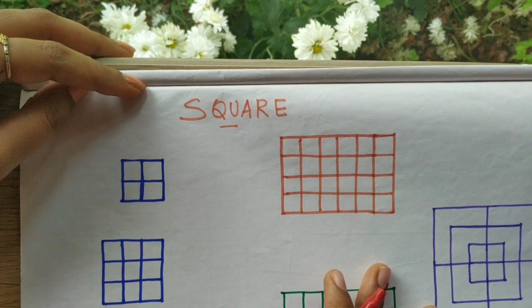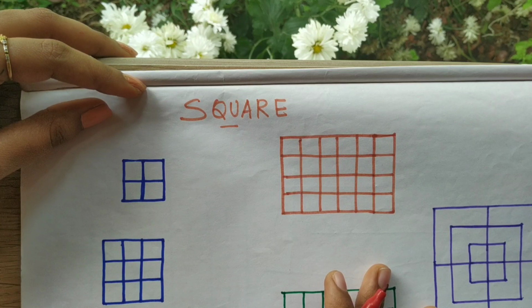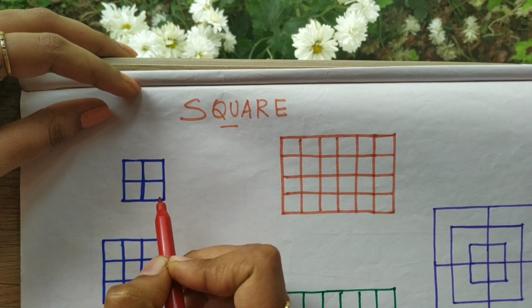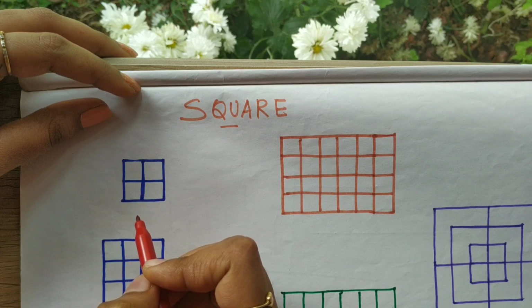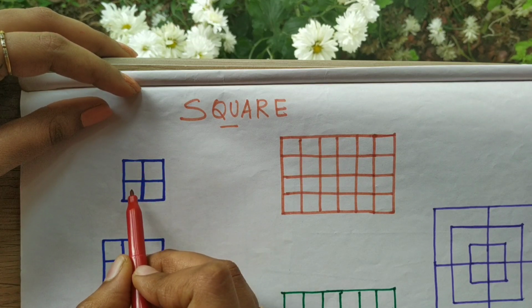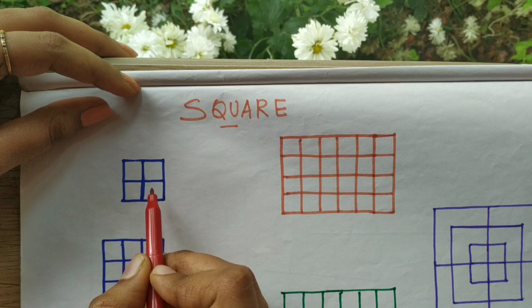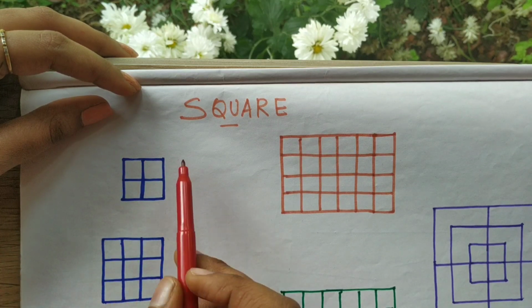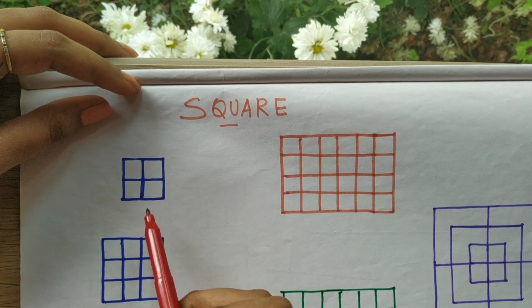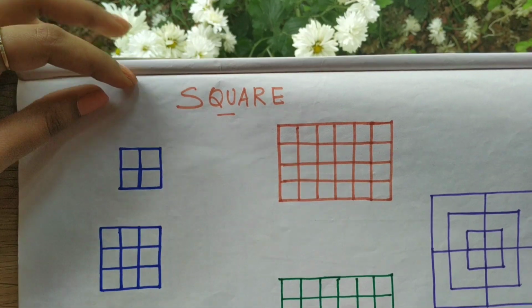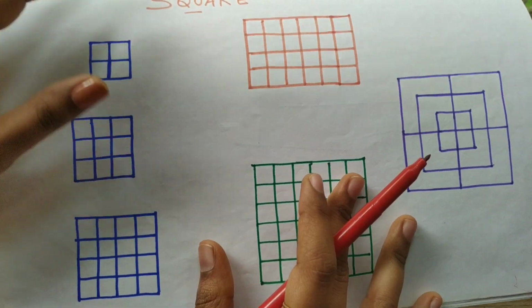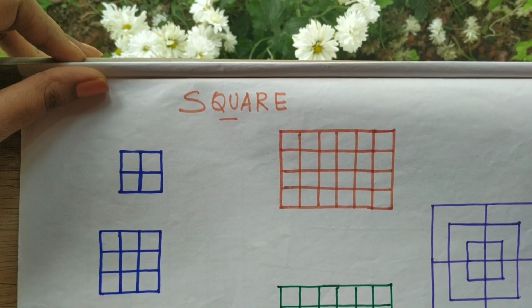Hello guys, let's try finding the number of squares in a particular figure. For this figure, let's find the number of squares. We already know 1, 2, 3, 4 and 5. If it is a small figure like this, we can easily find it. But what if it is like this? It is difficult, right? So we have a trick here.